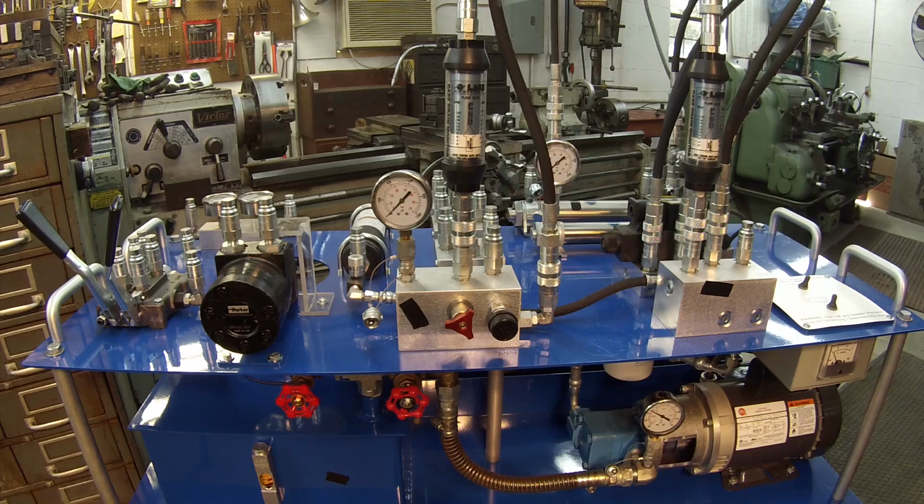If it's a hose, it'll rupture the hose. I've seen actual bodies of pump housings blow up. So if you don't have a safety relief valve in a hydraulic system and you get a clog somewhere, the pressure will go as high as it wants to until it finds the weakest link.